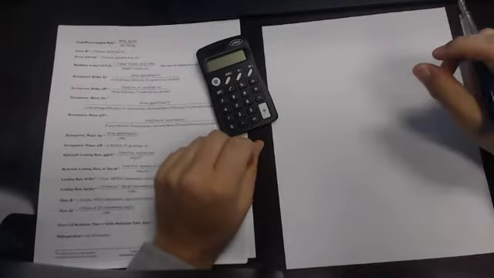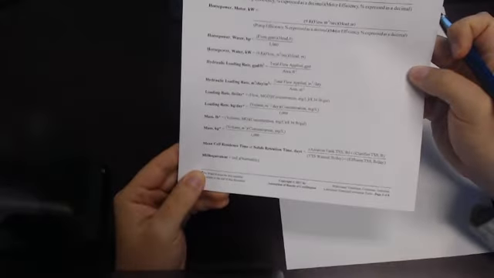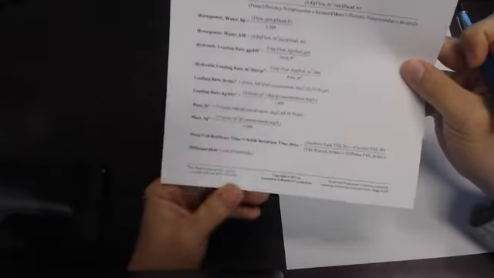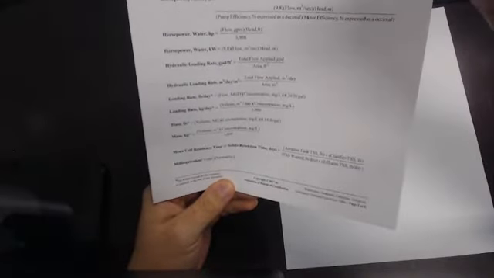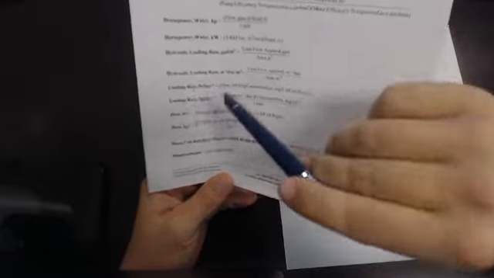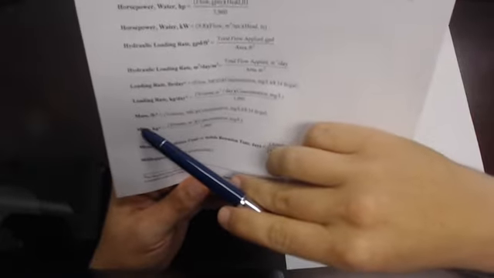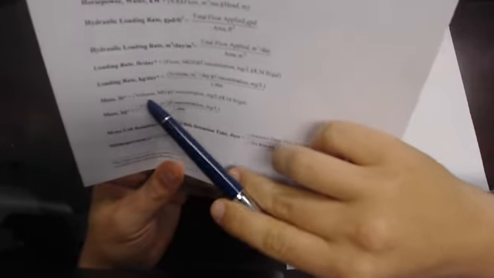Hey guys, what we'll be talking about in this video is the mass formula. And this is a super important formula. I use this nearly every single day that I'm at work. You'll be using it anytime you see concentration in milligrams per liter, pounds per day. Whenever you see pounds per day, you will always be using this mass formula.